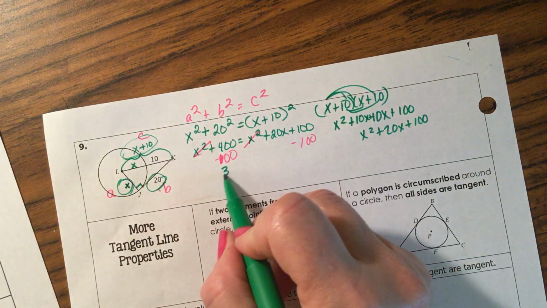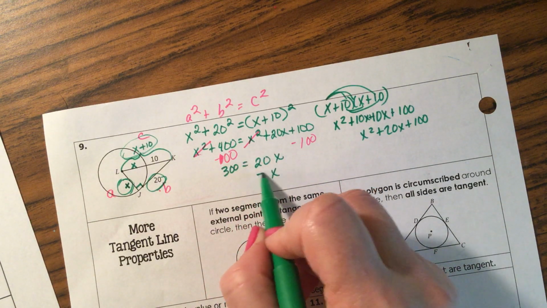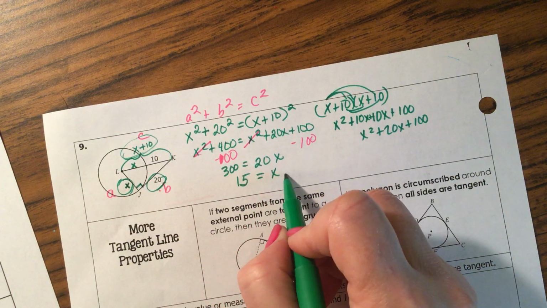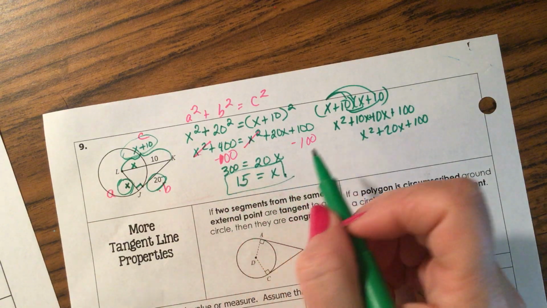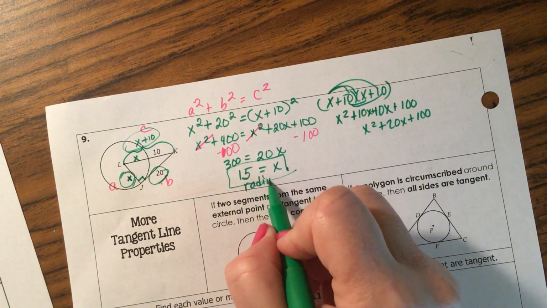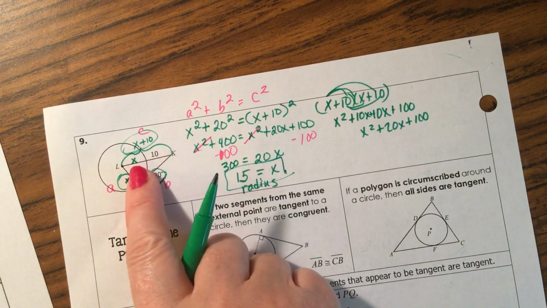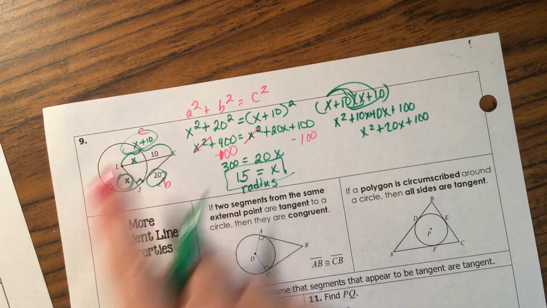So we get 300 equals 20x, or x equals 15. And so that's where I can find x. And that's your radius. Okay, so if it asks for maybe LK, the whole thing, you would say 15 plus 10, which would give you 25.